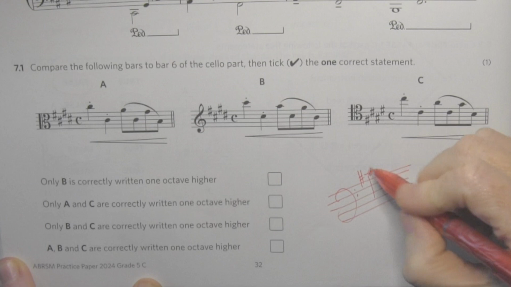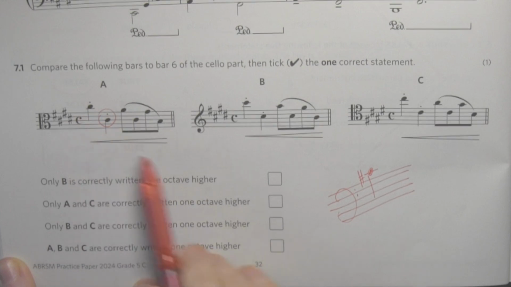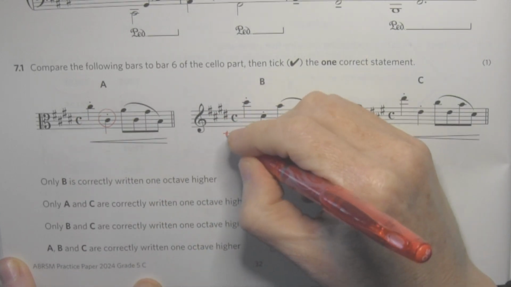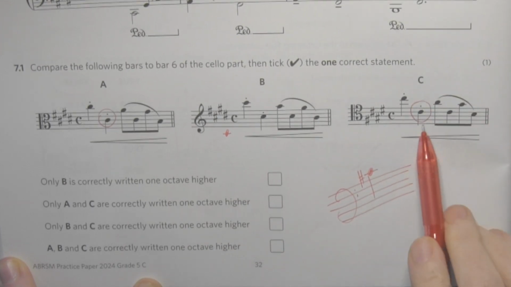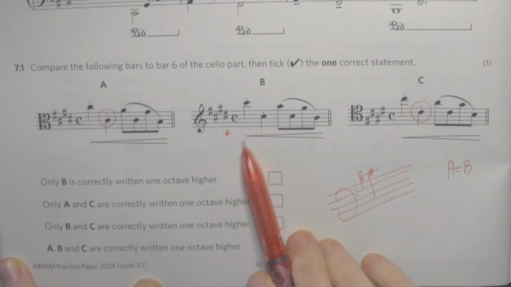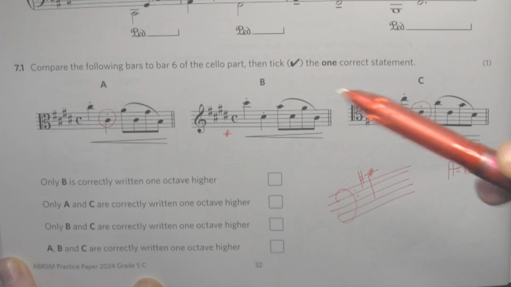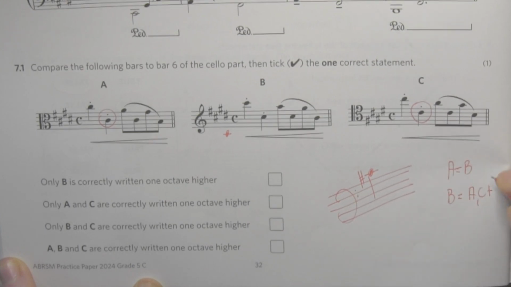Now, let's compare. This is middle C. In the alto clef, middle C is here. So this is already an octave above. In the treble clef, middle C is down here. So this is 2 octaves above. And in the tenor clef, this is middle C. So A equals B, and B is 2 octaves above. Sorry, yes, 2 octaves. Great. And A and C are 1 octave above the original. So let's see, only B.